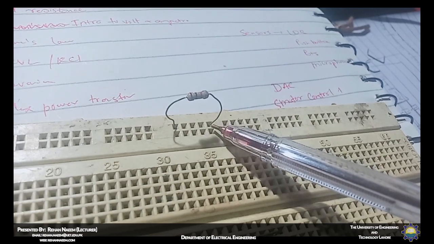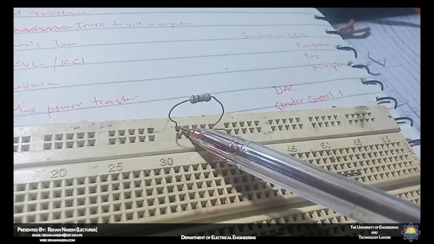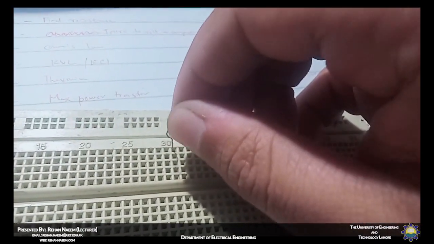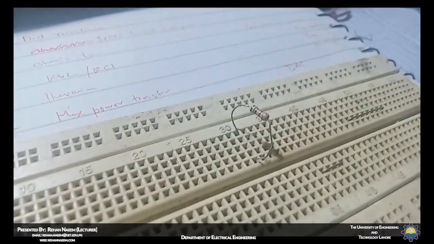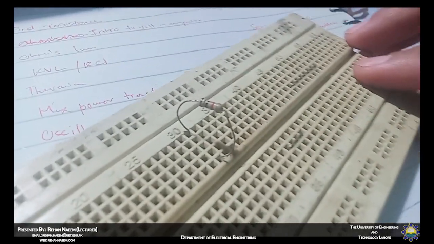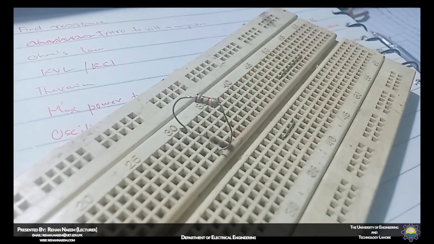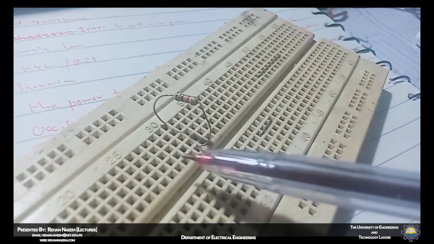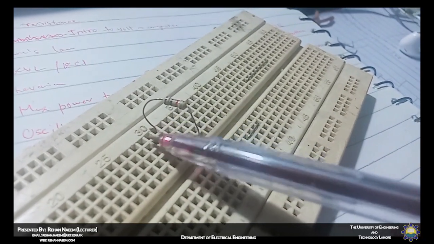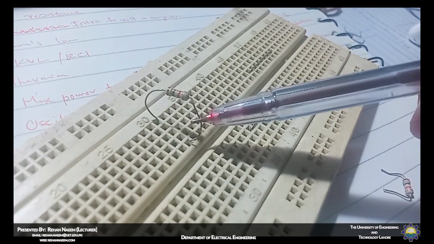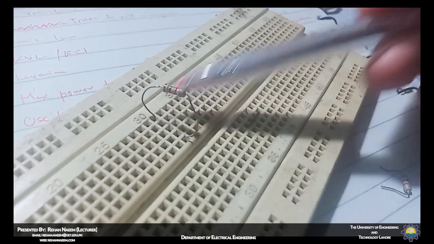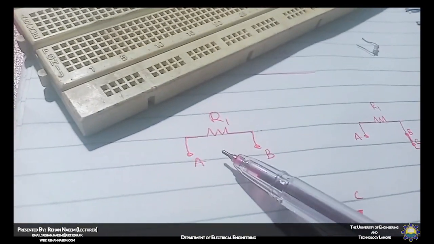As I mentioned earlier, this hole is horizontally connected to this hole. Similarly, this connection is also not correct. This way of connecting the resistor is not correct, since this hole is connected to this hole internally, hence this leg is connected to this leg, which is not required in this circuit diagram.